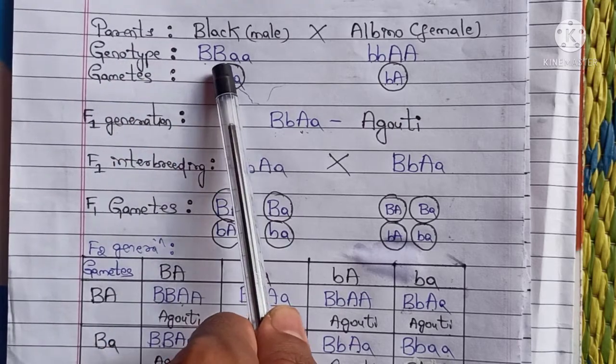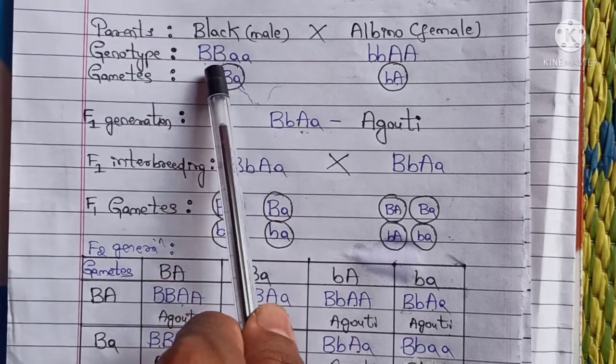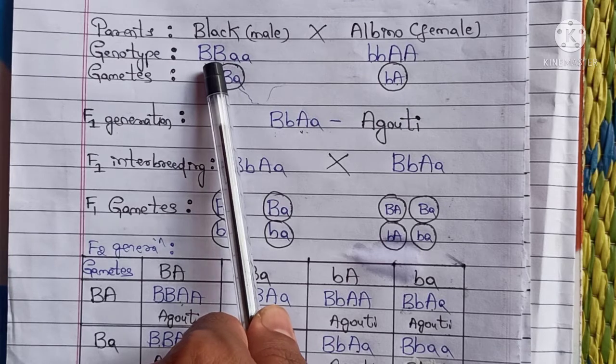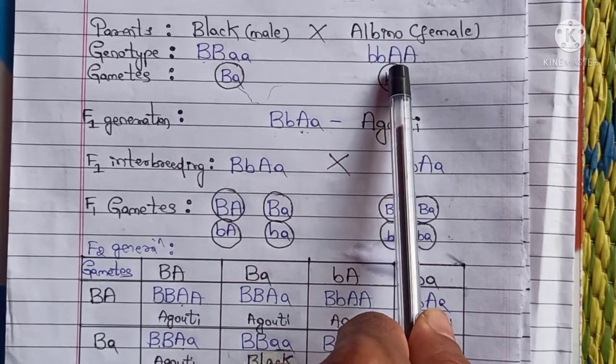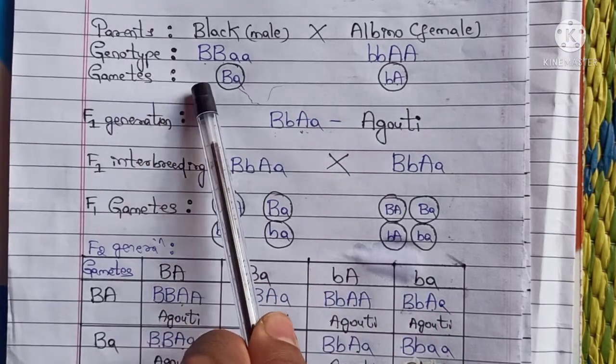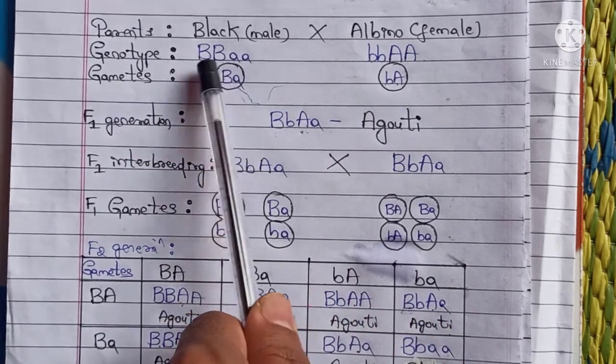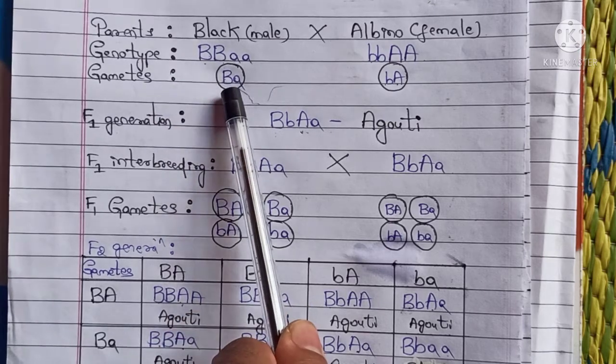The genotype, as I told you: black is present when both the dominant B genes are present, and albino is expressed when both the dominant A alleles are present. Now you can see the gametes. Since it is a homozygous condition, here capital B will come.